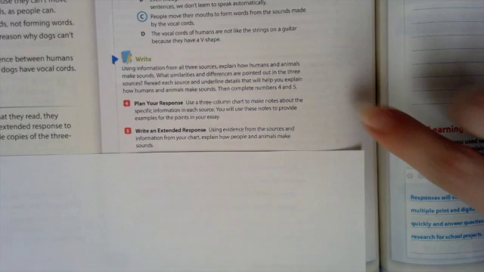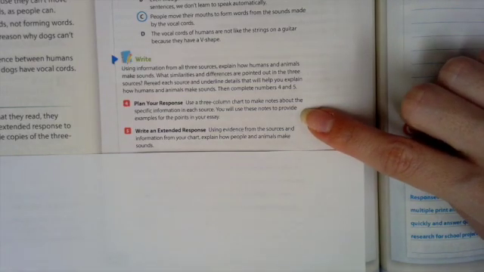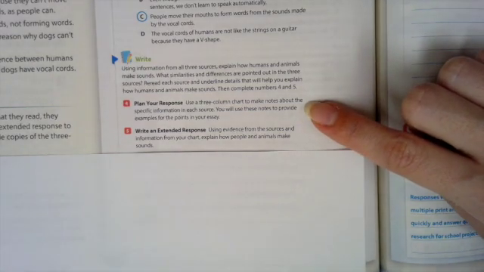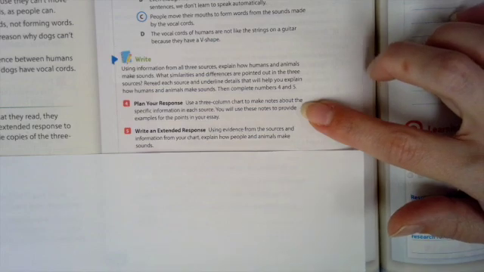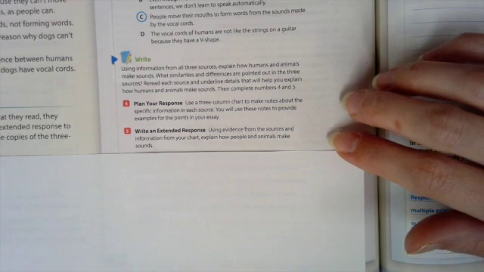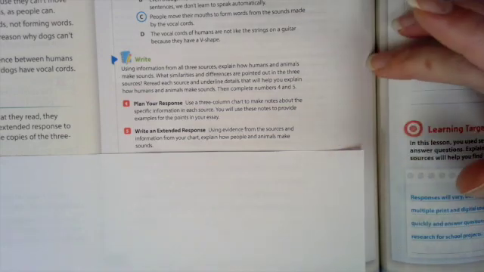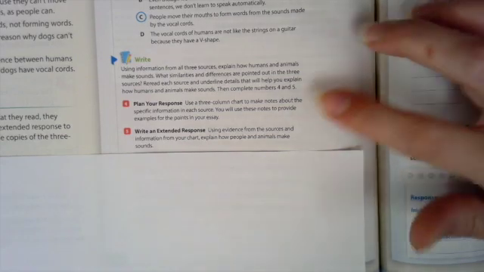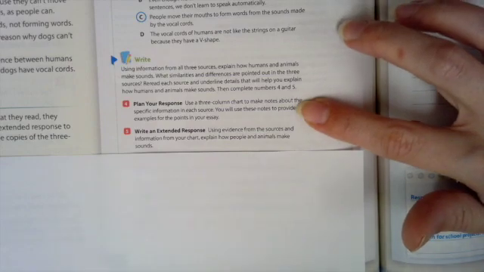I am not going to make you use the 3-column chart. You can if you want to. It's good practice to go to the first article and write down some ideas or thoughts that you'd like to include in your response from the first article. Then go to the second article, and do the same thing in the third article. That's what they mean by doing a 3-column chart.